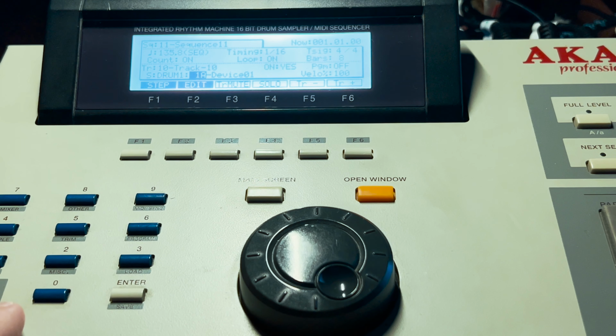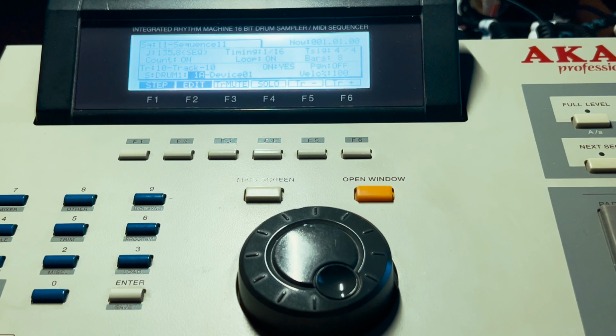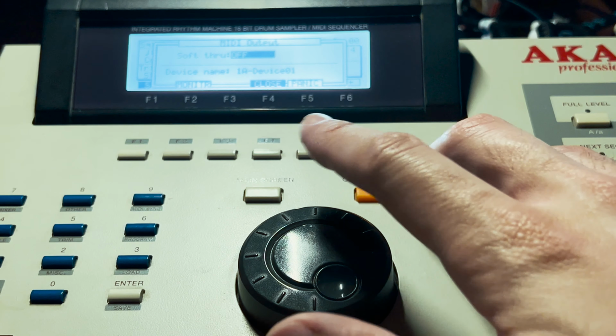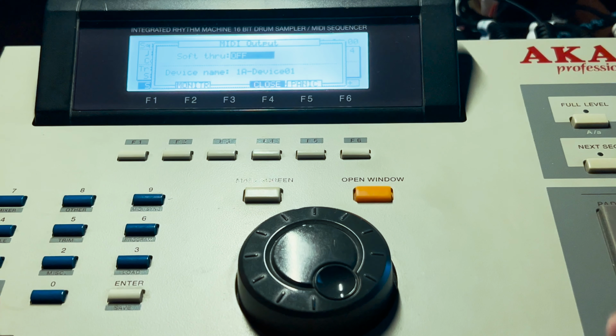Now, the last thing is this phasing issue that some people complain about when they have the MPC and the ASR connected together. That could be avoided by just hitting open window here and making sure that this soft through is off. A lot of times I've seen videos about how to connect the ASR and the MPC, and this isn't addressed.